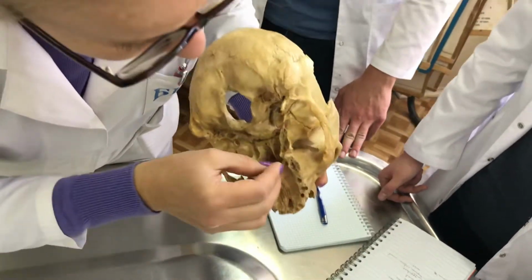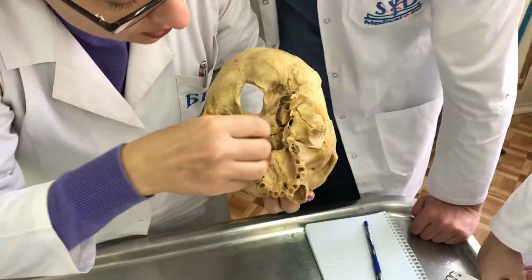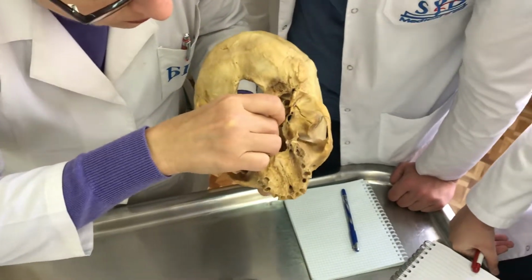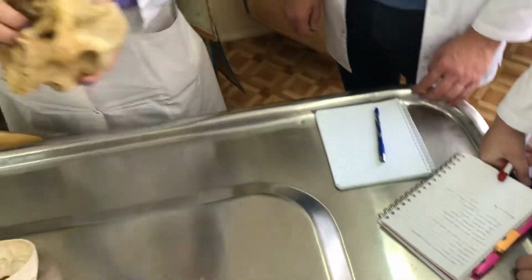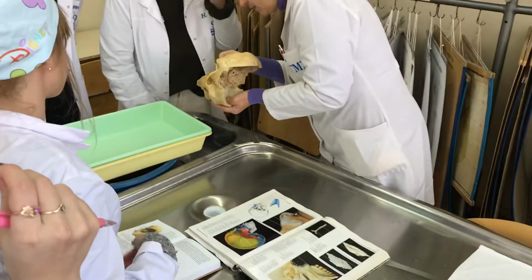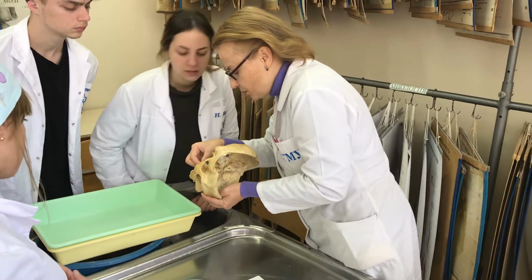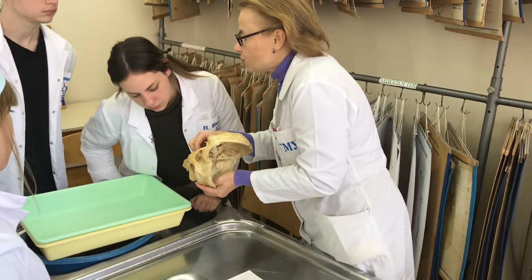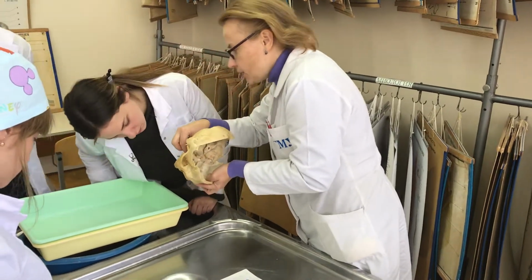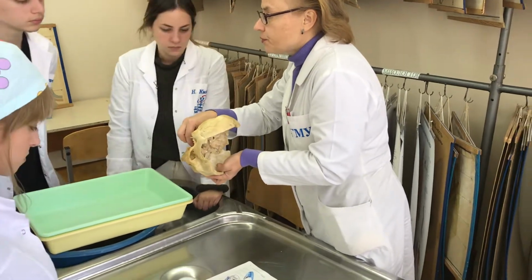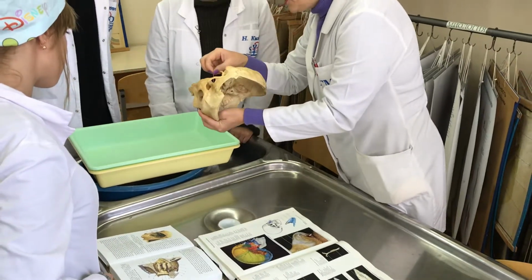You can see here this big chamber is the maxillary sinus. You can see this opening of the frontal sinus. I will show for you. You see, this one is the middle nasal concha. So here you see this big aperture. It goes through to the frontal sinus. It comes to the frontal sinus. See there, the frontal sinus, and here the maxillary sinus.